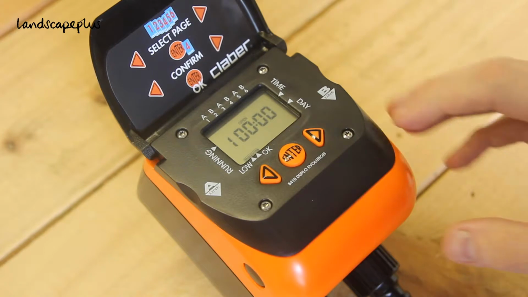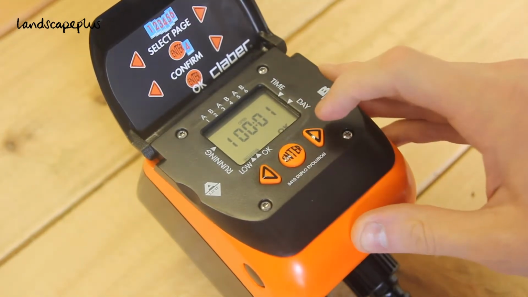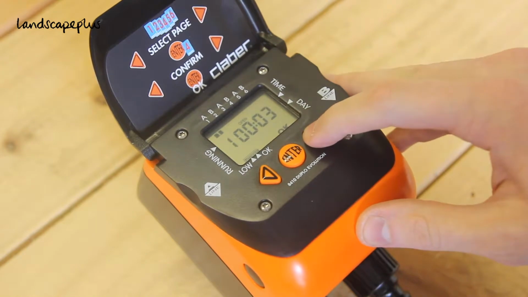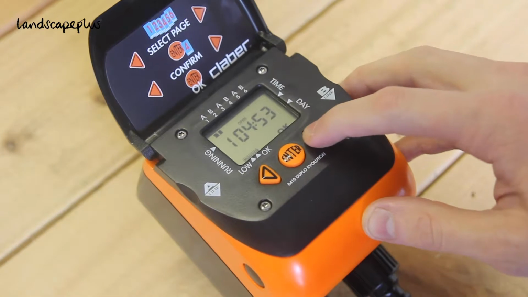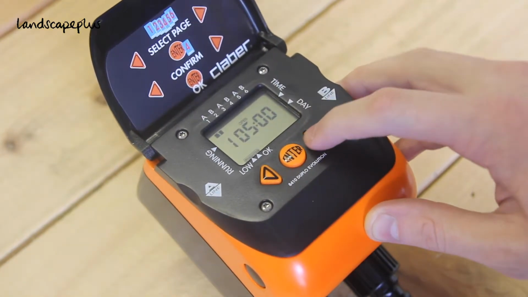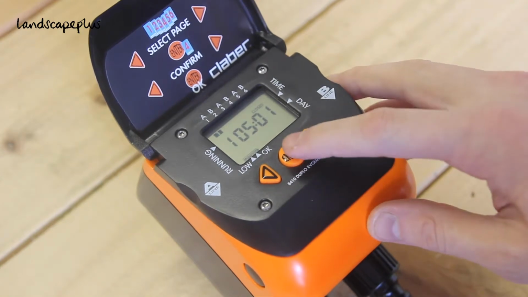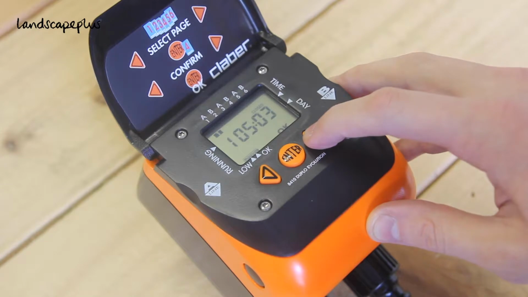This is your first opening time, so if you click enter into this, this is valve A on the left hand side. We'll set this for 5 o'clock in the morning. Then click enter again. Then you click the right button again. This is to choose your first closing time. Click enter into it again. We'll set this one for 10 minutes.